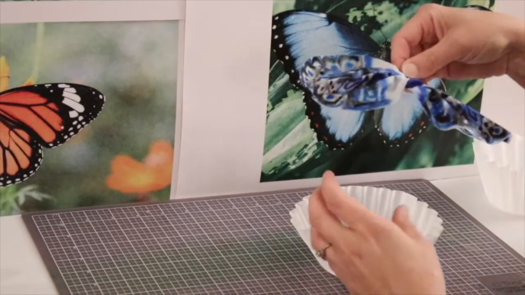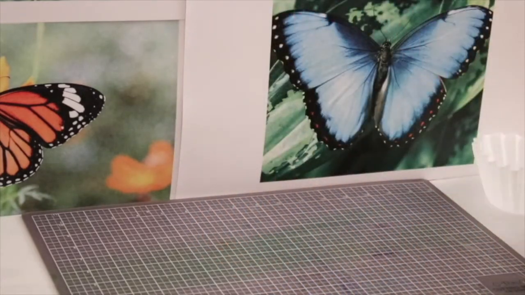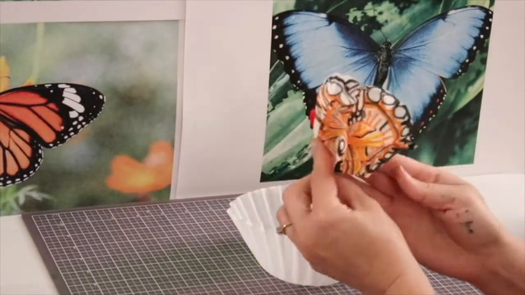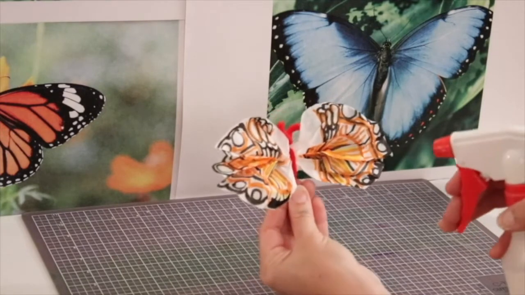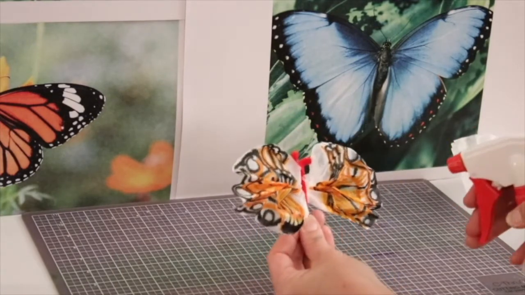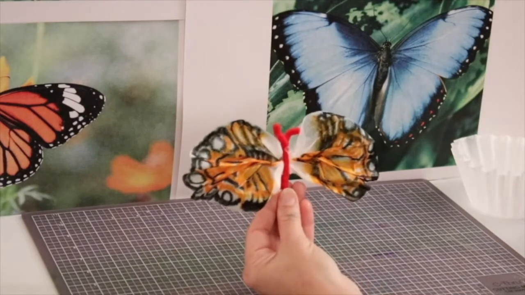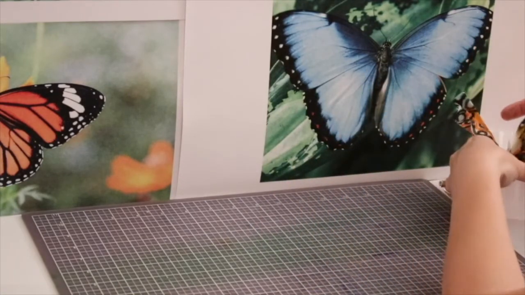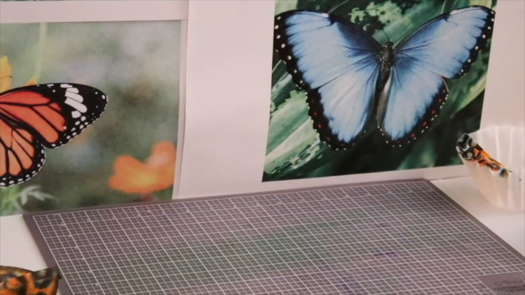So I'm going to put this in a clean, dry coffee filter, and it's going to dry with the wings in position. So I'm going to do the same thing with my Monarch Butterfly. Ready? Here we go. It changes very quickly. And then put that butterfly in a clean, dry coffee filter. All right, so I'm going to put this aside.